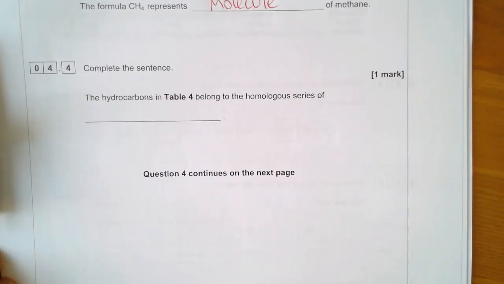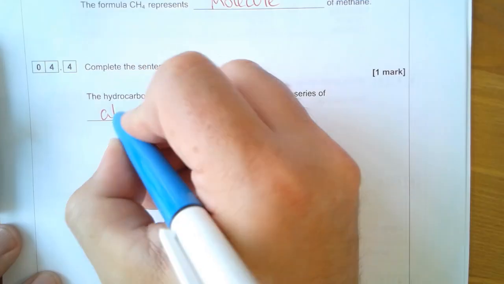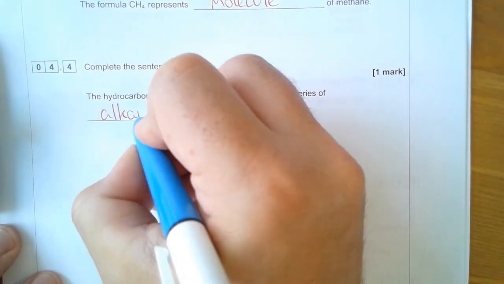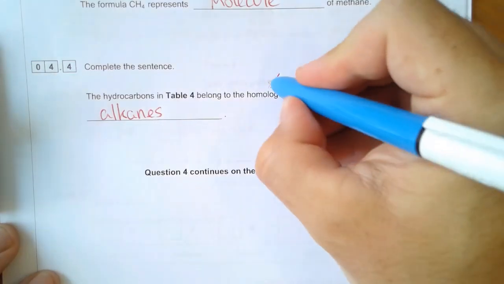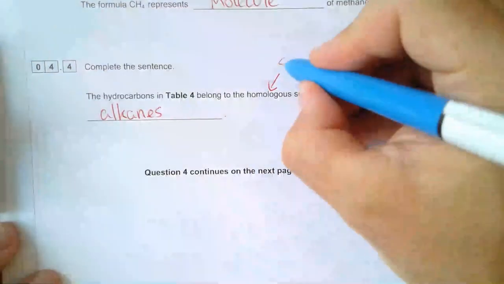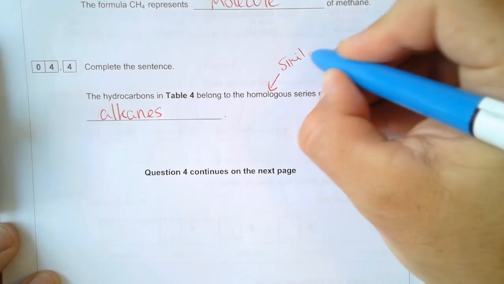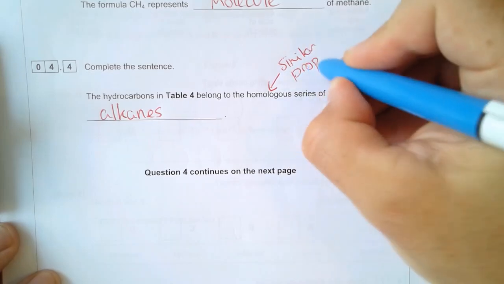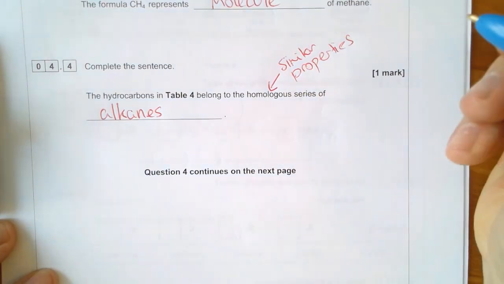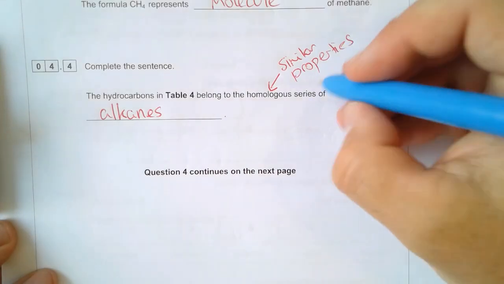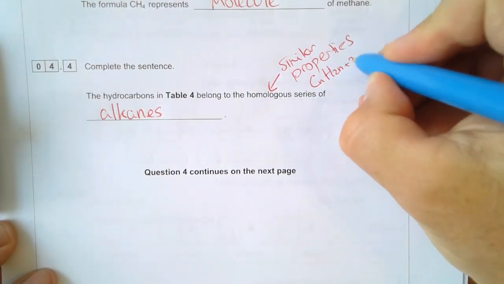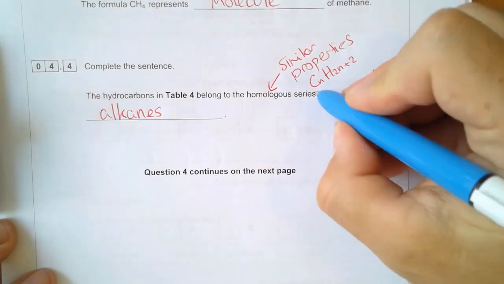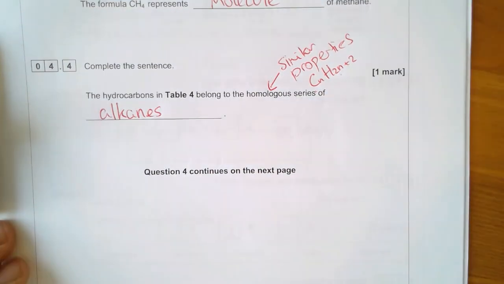4.4, complete the sentence. The hydrocarbons in table 4 belong to the homologous series of alkanes. So this just means they have similar properties, and there is a general formula for alkanes as well, so that is CnH2n+2. So if you know the number of carbons, you can use this equation to work out how many hydrogens you've got as well.